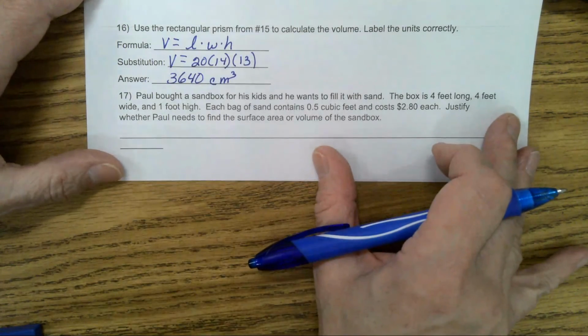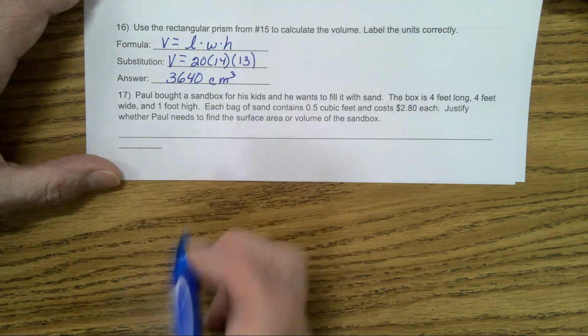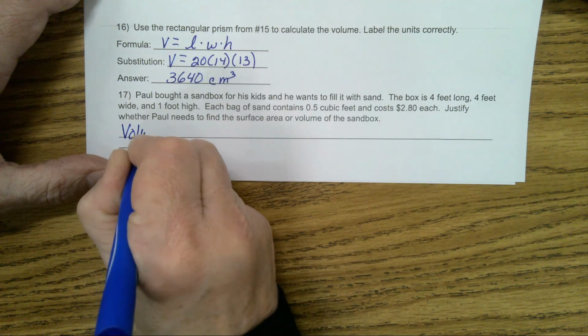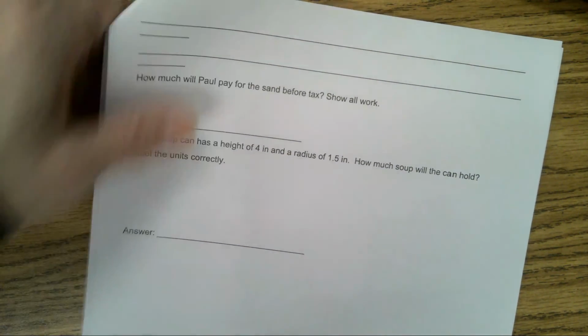In number 17, Paul bought a sandbox for his kids and he wants to fill it with sand. The box is 4 feet long, 4 feet wide, and 1 foot high. Each bag of sand contains 0.5 cubic feet and costs $2.80 each. Justify whether Paul needs to find the surface area or the volume. What does he need to find, kids? Volume. Okay, now let's continue with the problem. How much will Paul pay for the sand before tax?